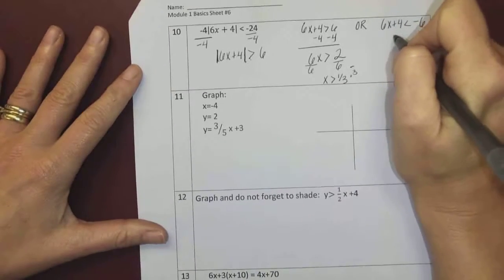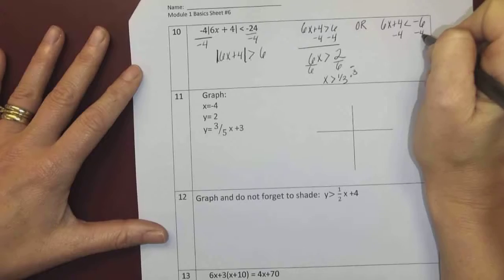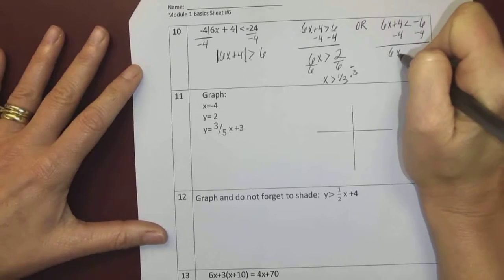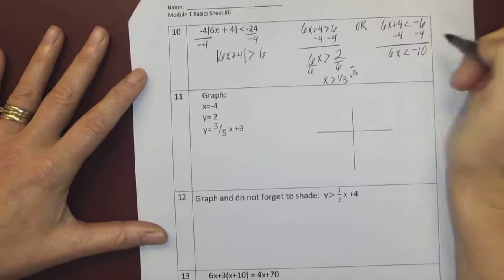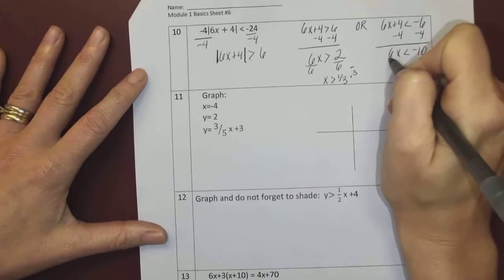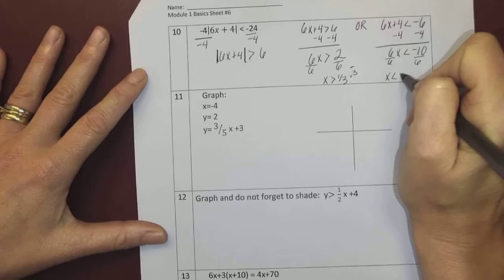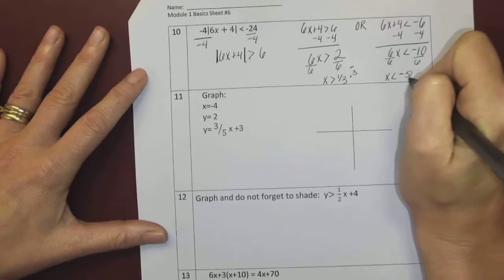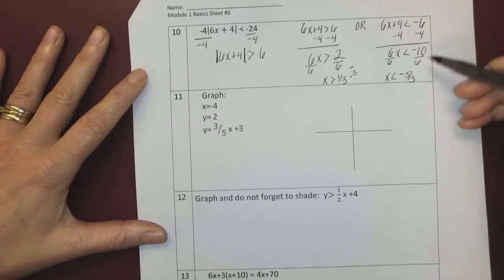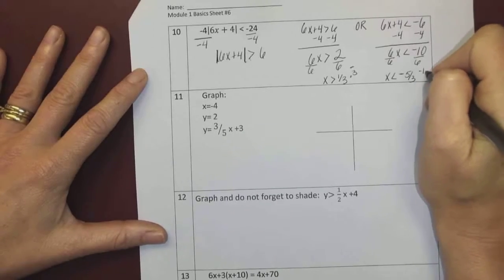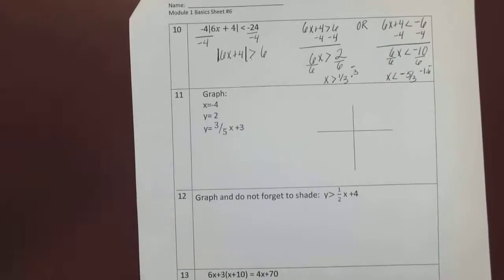The other one I do the same thing. Subtract 4. 6x less than -10. Divide by 6. X is less than -5/3. Maybe you divided it on your calculator and you have -1.6 repeating.